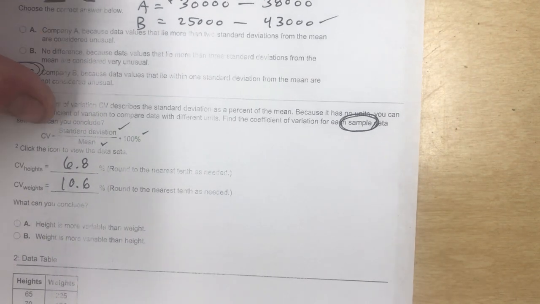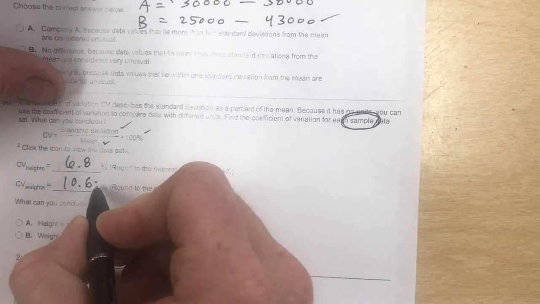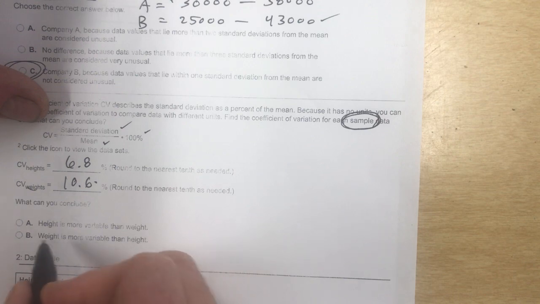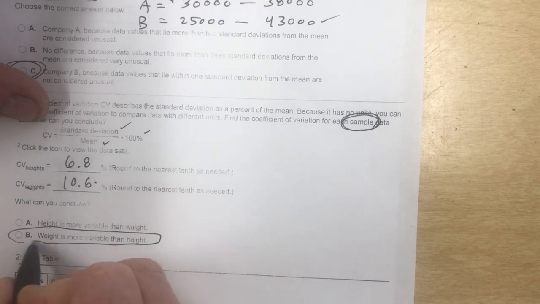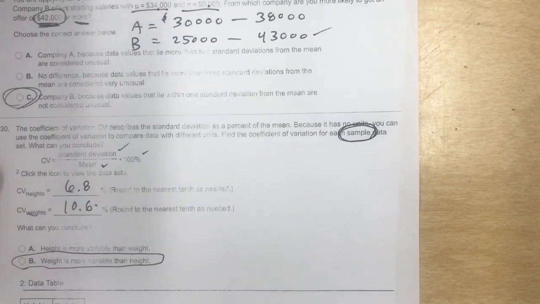Okay. Now, what can you conclude? Well, this is a higher percent right here, which means the weights are more variable. So weight is more variable than height. Okay. And there you go, man. That's it.